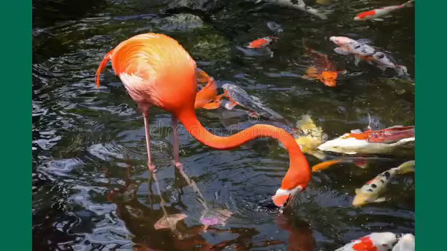So between these visiting flamingos and resident fishes, they compete for the common resource, that means common food, that is the zooplankton. So from here we can see that flamingos and fishes are totally unrelated species, but they were competing for the common resource, that is the zooplankton.